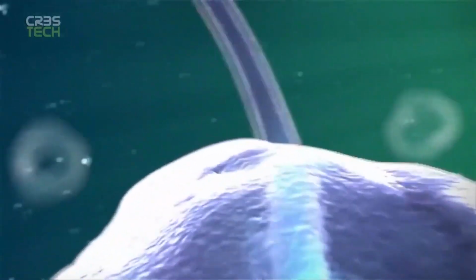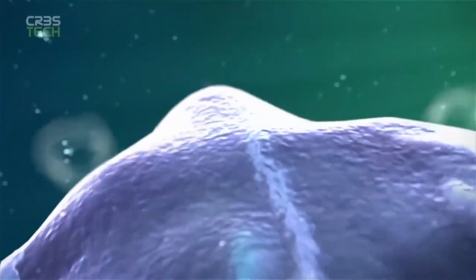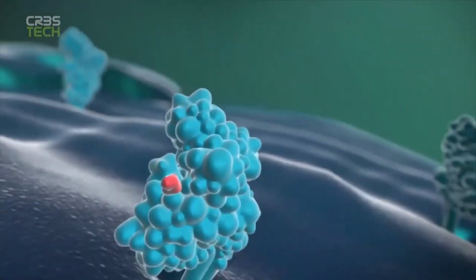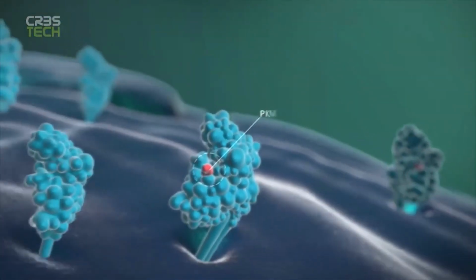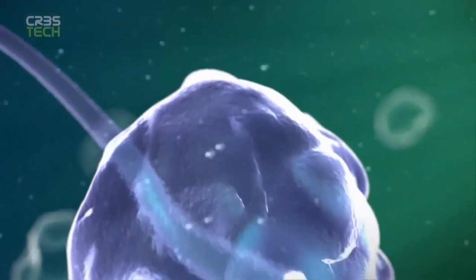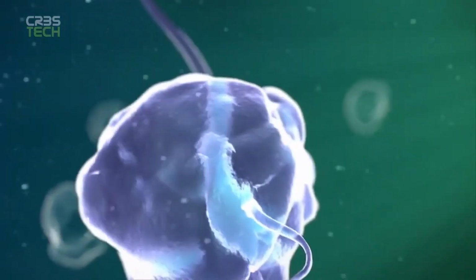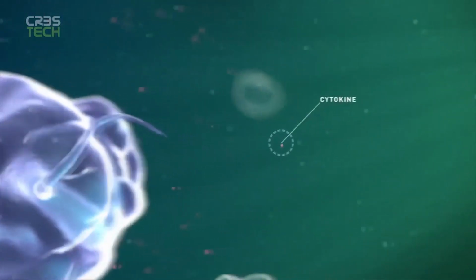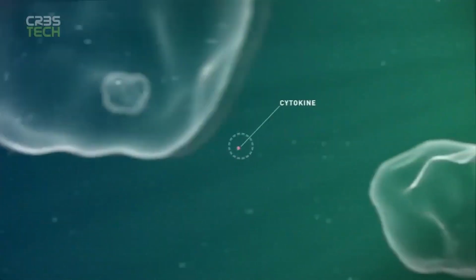These little pieces of bacterium are made visible on the outside by the macrophage. This way, the other cells of the immune system are able to notice that a bacterium has entered the body. Apart from that, something else is happening. Since the macrophage engulfs the bacterium, it creates inflammatory substances. These substances are called cytokines.